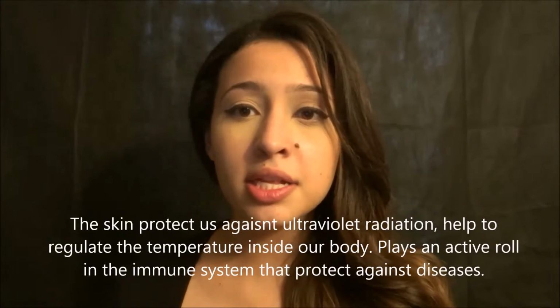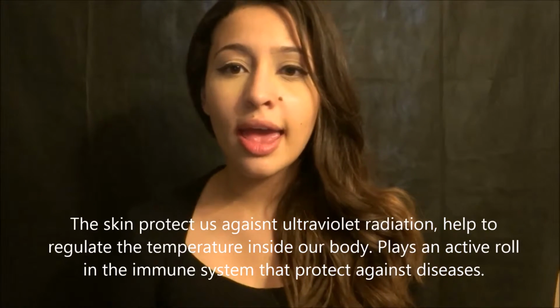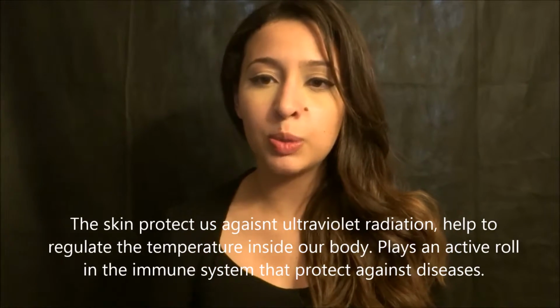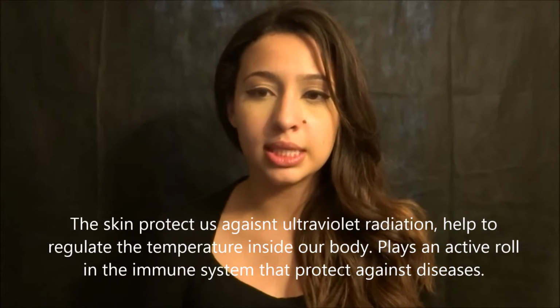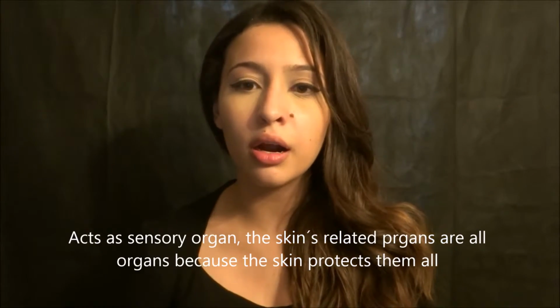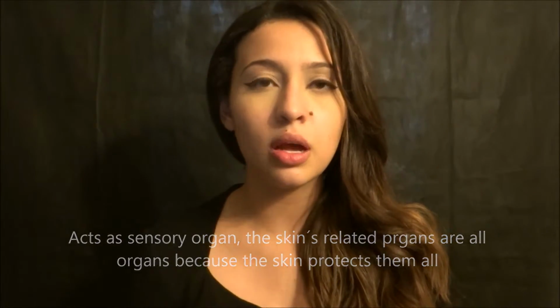Skin protects us against the ultraviolet radiation, helps to regulate the temperature inside our body, plays an important role in the immune system that protects us from diseases, and acts as a sensory organ. The skin's related organs are all of the organs because the skin protects all of them.